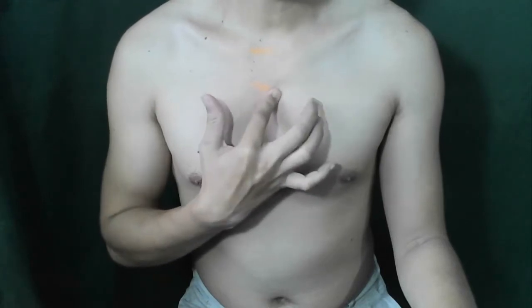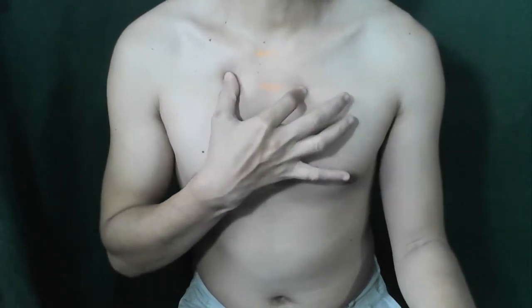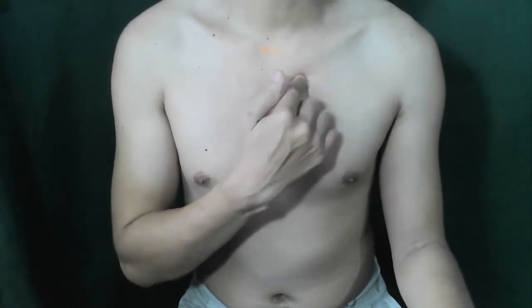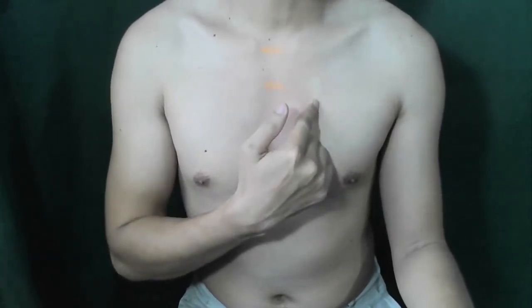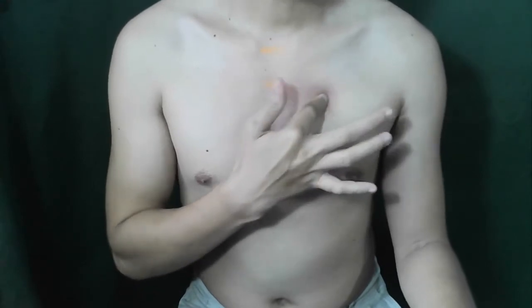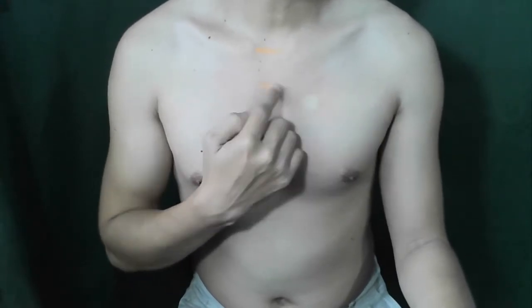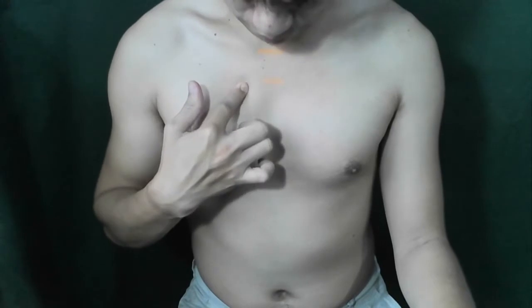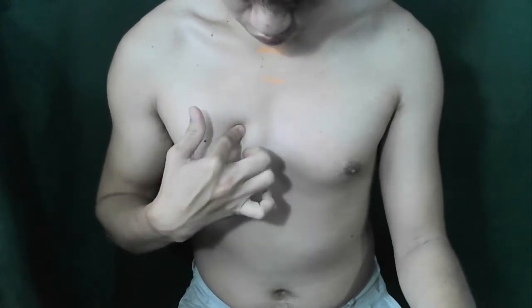So when I palpate in this area, I can palpate my second rib. So this is my second rib. Just above it is the first intercostal space, and just below it is the second intercostal space. So I will count it. We have here second, here third, fourth, fifth, sixth, seventh, eighth, ninth, and tenth. Okay, so that's it.